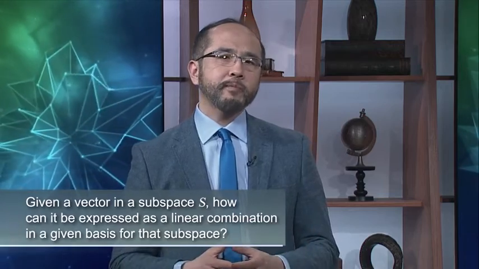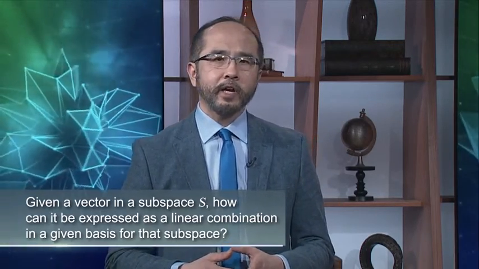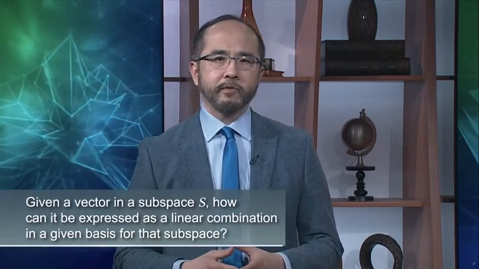A natural question is, given a vector in a subspace S, how can it be expressed as a linear combination in a given basis for that subspace? Normally, you'd have to solve a system of equations to find the coefficients for this combination. But if the basis is orthogonal, then finding the coefficients is easy.